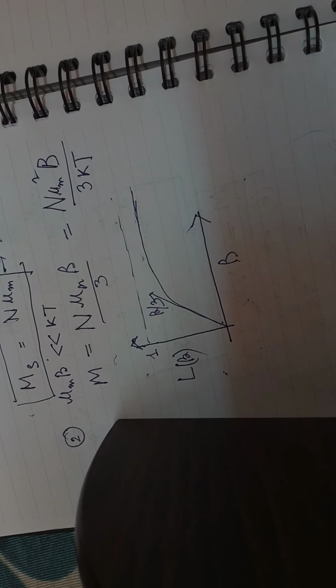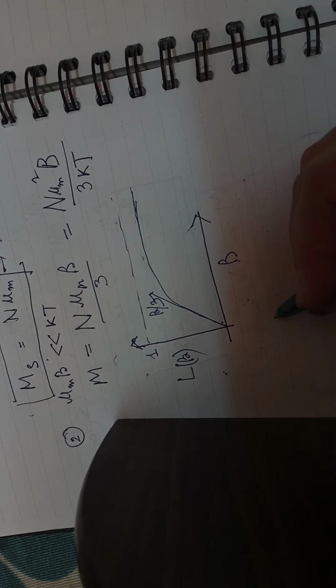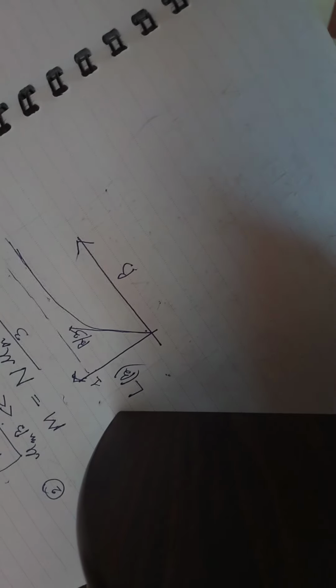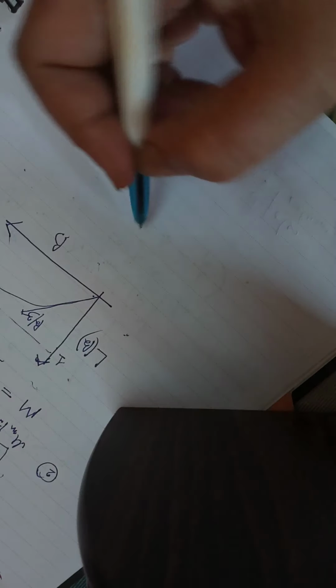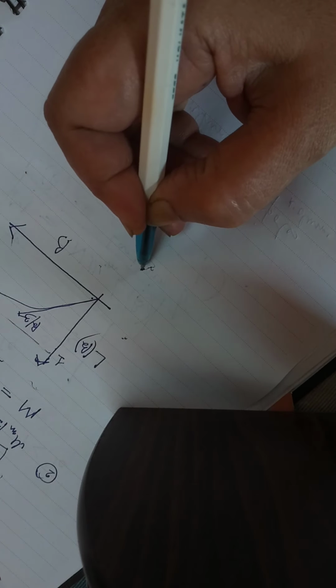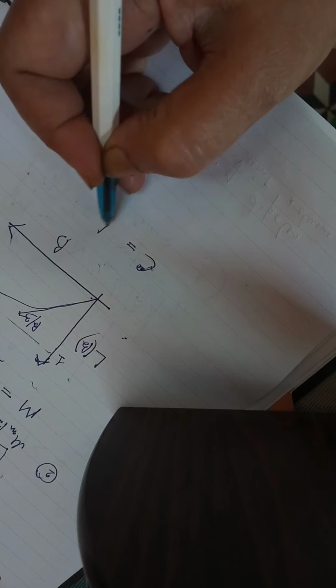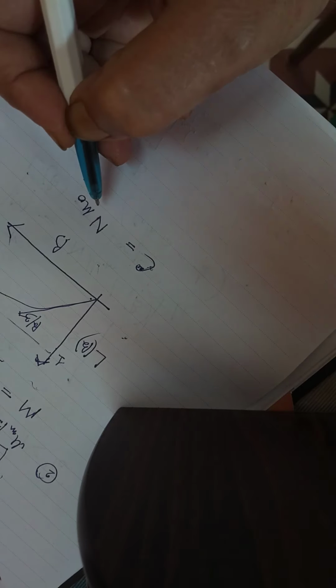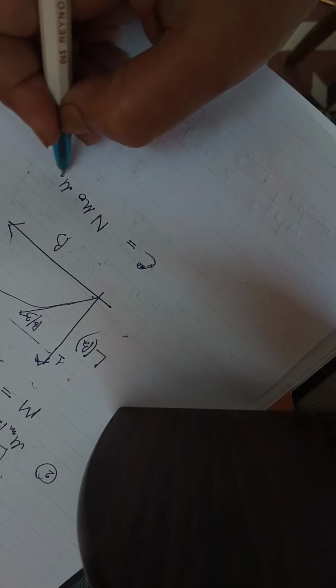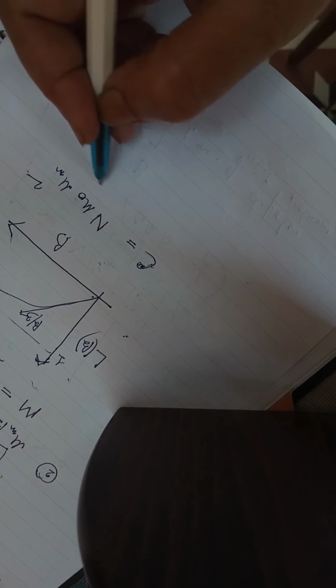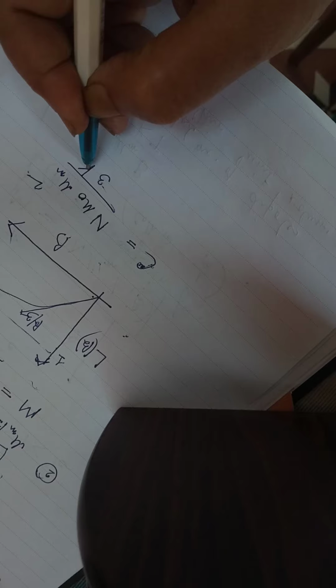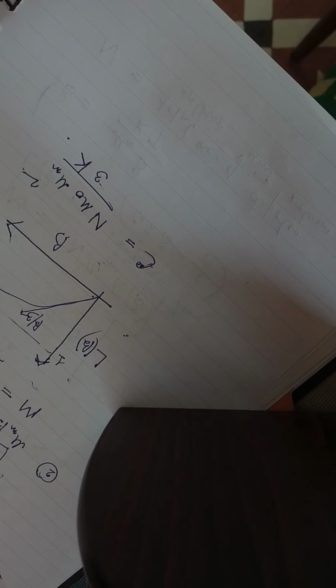If you remember the graph, you will remember the expression. Now the Curie constant C is equal to N mu naught mu m squared by 3k.